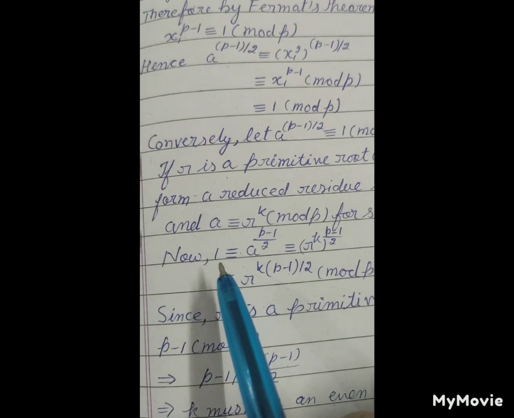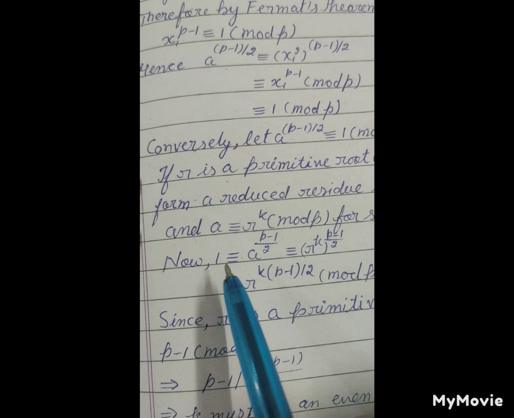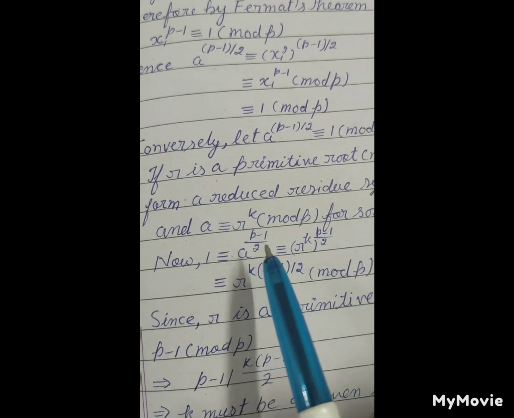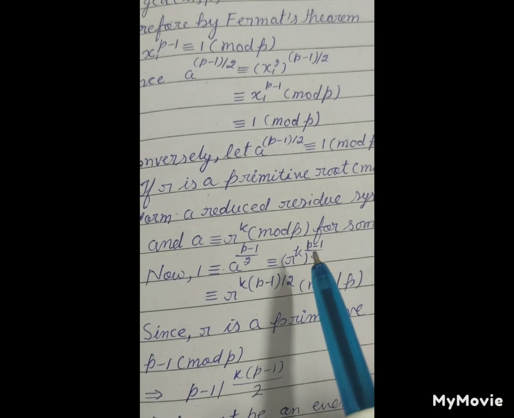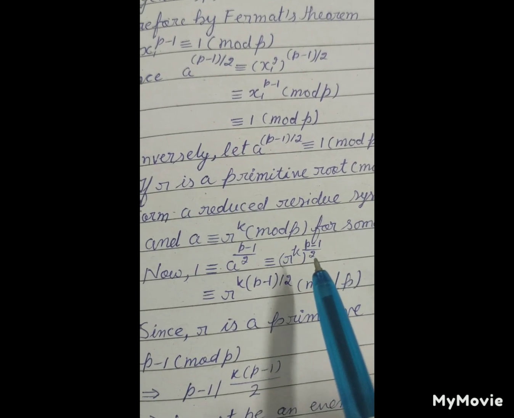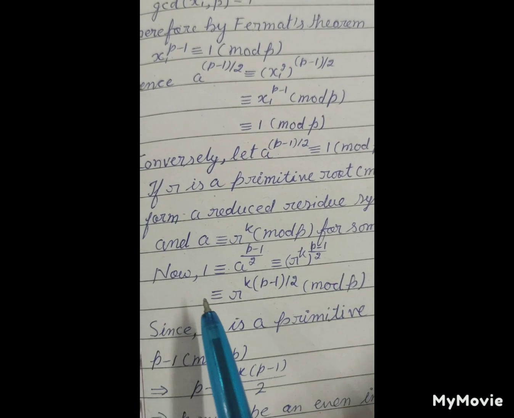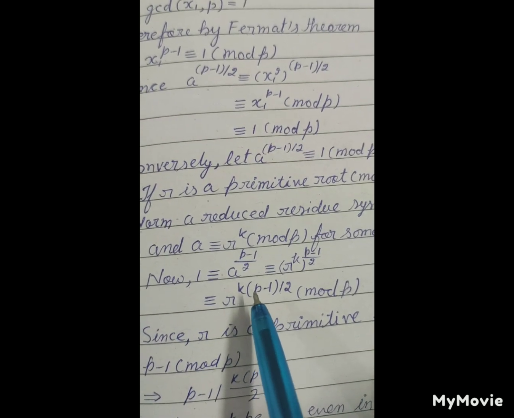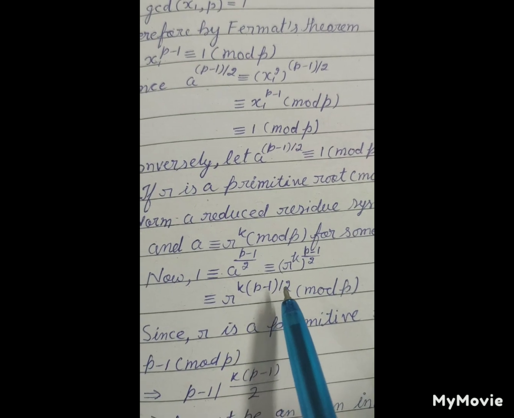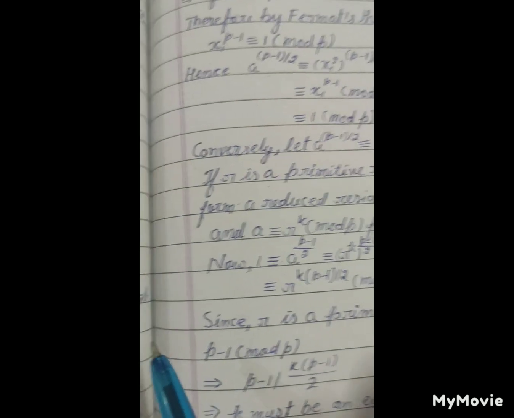Now 1 is congruent to a raised to power (p minus 1) upon 2, congruent to r raised to power k raised to power (p minus 1) upon 2, which is congruent to r raised to power k into (p minus 1) upon 2 modulo p.